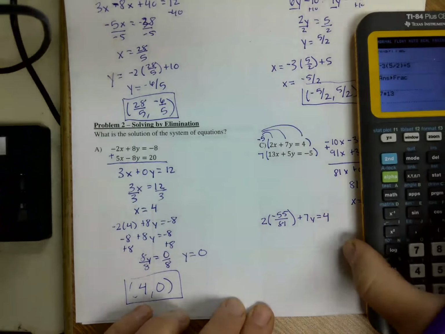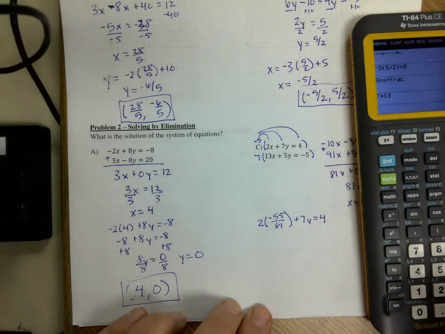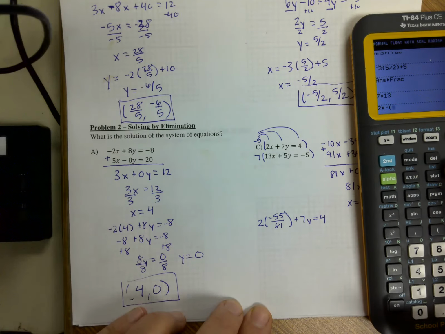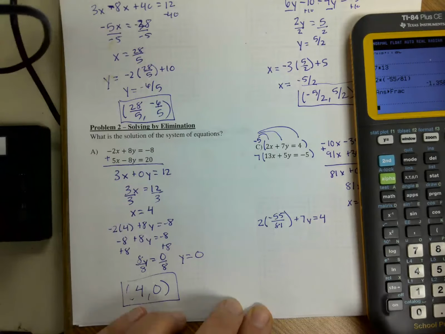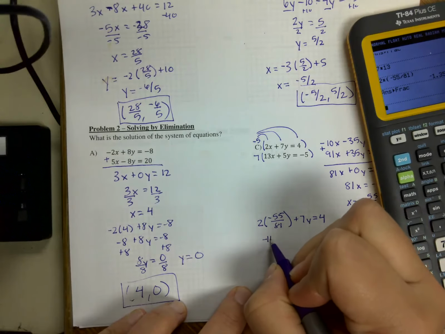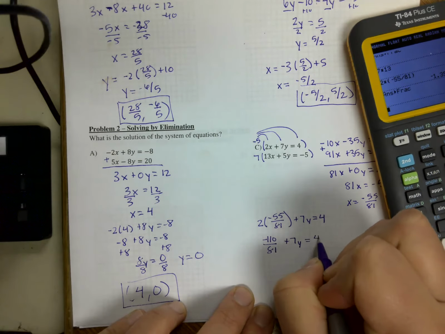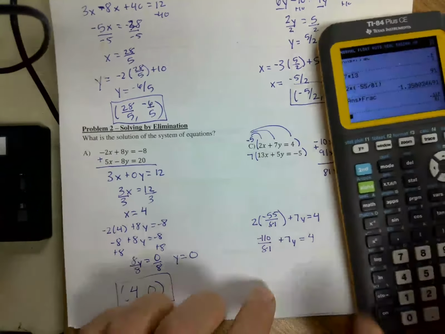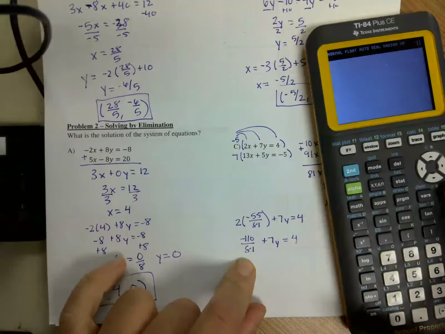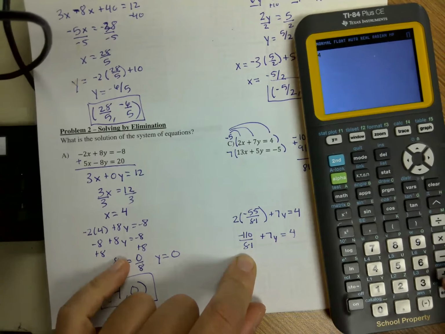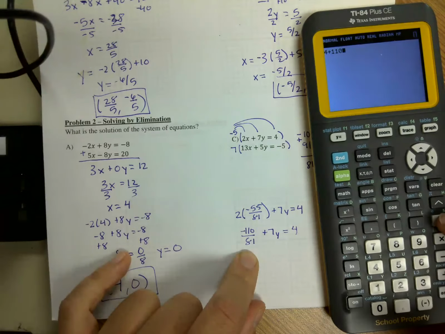Now I'm going to show you how I'm going to do it on my calculator as well. So 2 times negative, I'm going to put this in parentheses, negative 55 divided by 81. I'm going to change that to a fraction. So this is negative 110 over 81 plus 7y is equal to 4. Now this is negative, so to move it to the other side, I'm going to have 4 and I'm going to add 110 divided by 81.